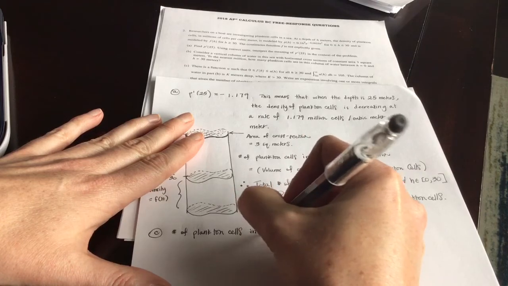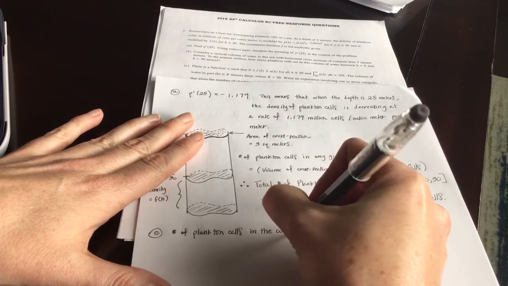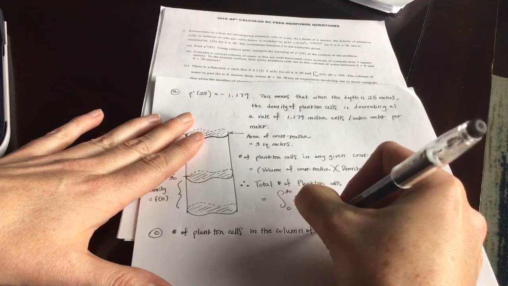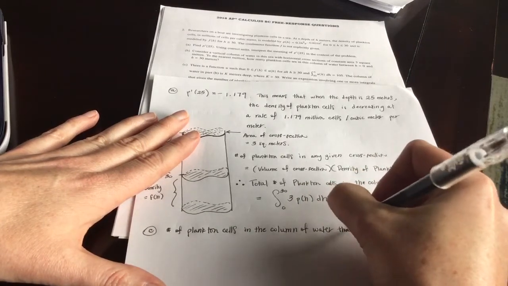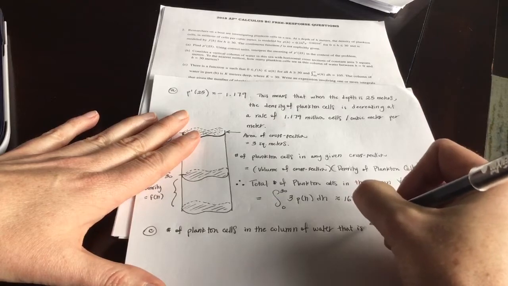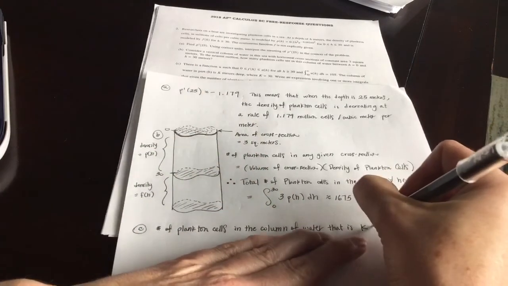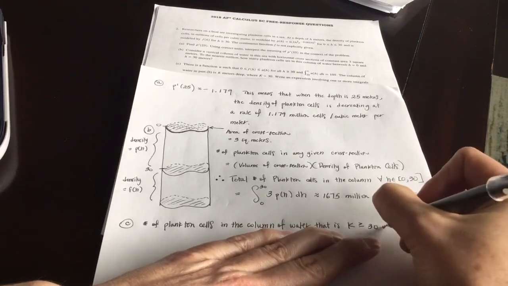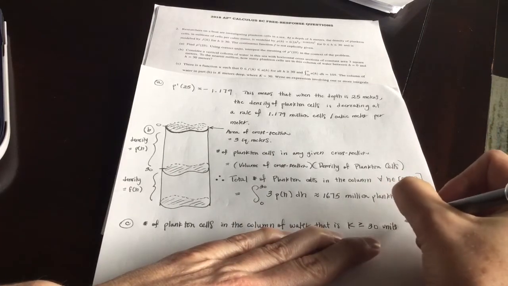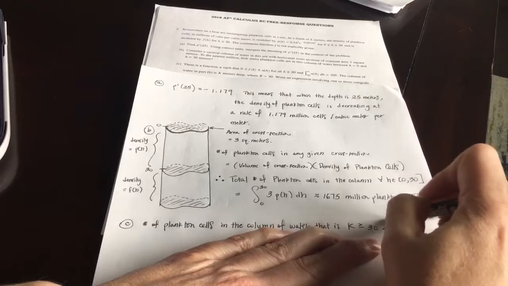So moving on to part C here, if you want to know the number of plankton cells in the column of water that is k meters deep. So I'm going to say k is, and I'm going to point out, make sure, we know k is past 30. k meters deep, I guess I should say.